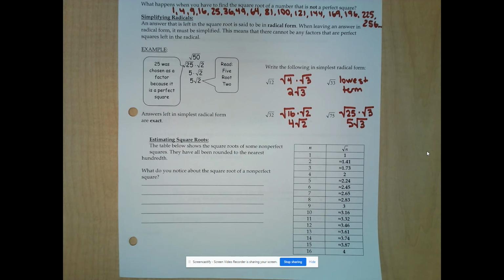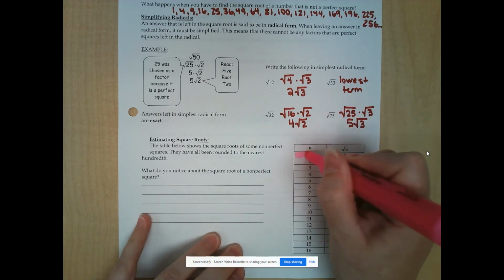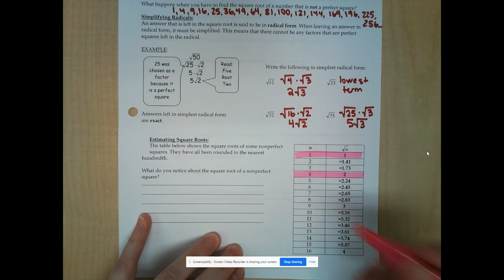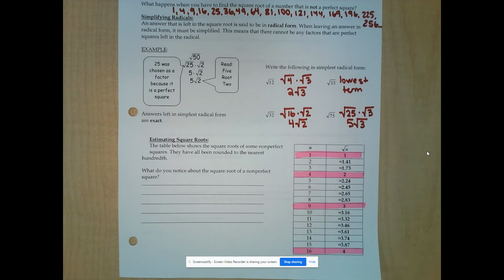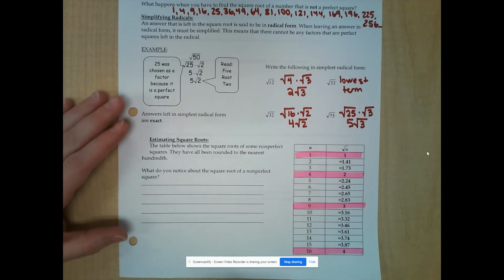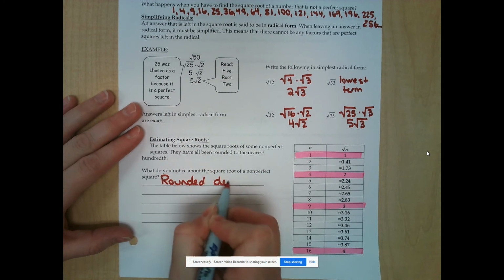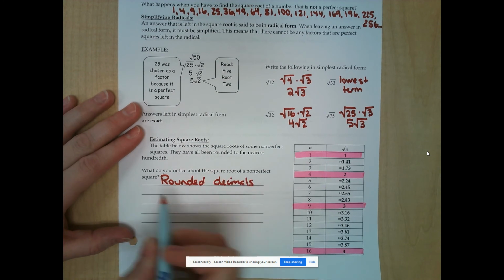So let's first identify the perfect ones, right? 1, the square root is 1. The number 4, the square root is 2. The number 9, the square root is 3. The number 16, the square root is 4. So what do we notice about numbers that are non-perfect squares? They are rounded decimals because they are irrational.